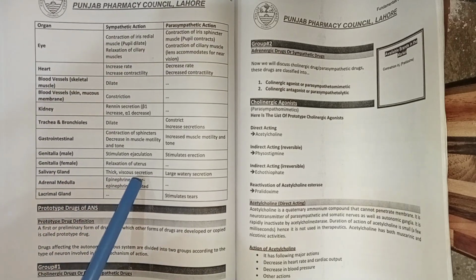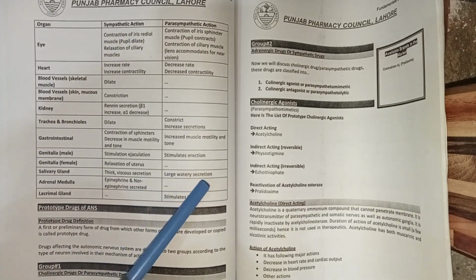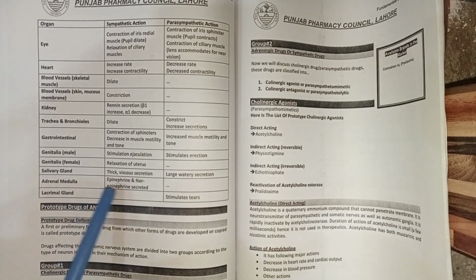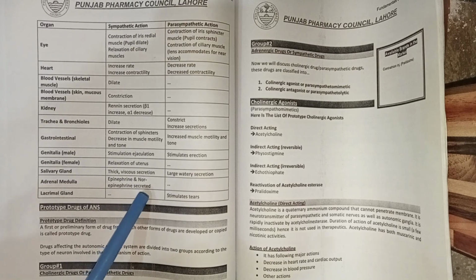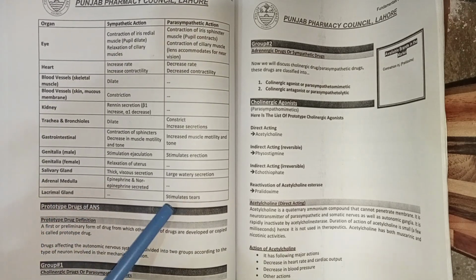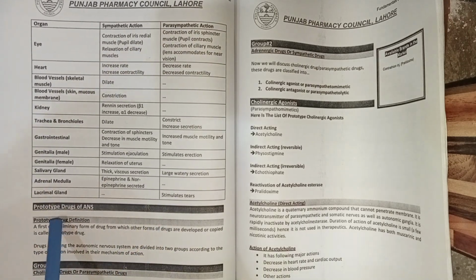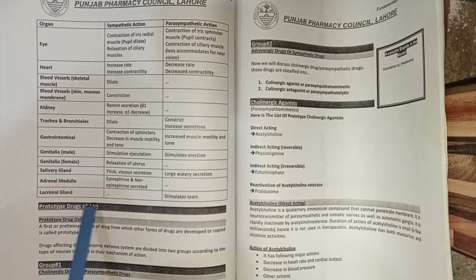Salivary gland: thick viscous secretion; large watery secretion. Adrenal medulla: epinephrine and norepinephrine secreted. Lacrimal gland: stimulates tears. Now, prototype drugs of ANS.